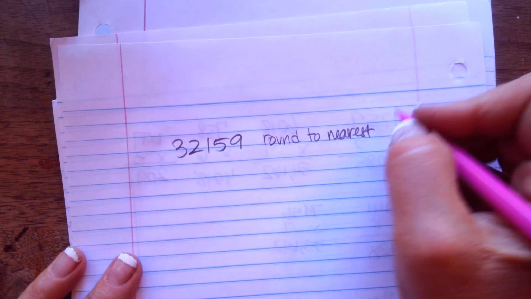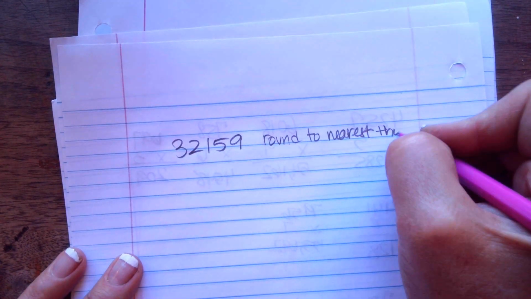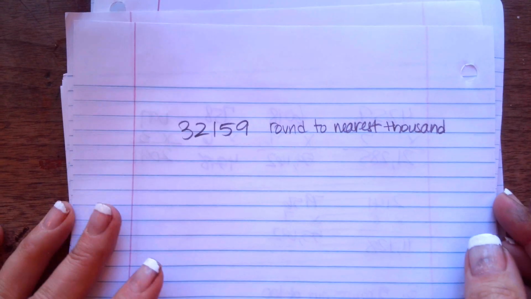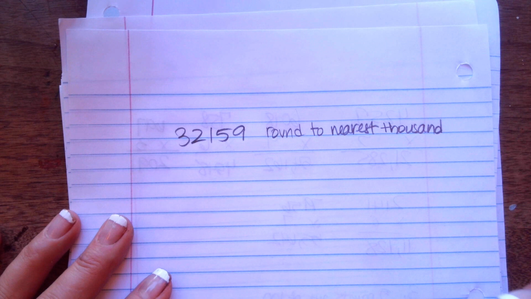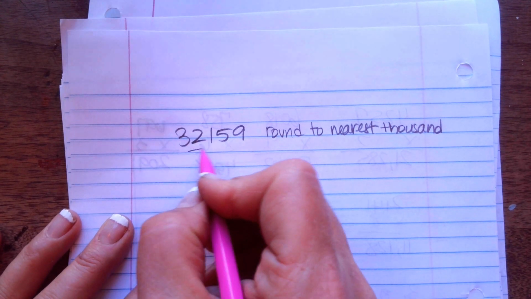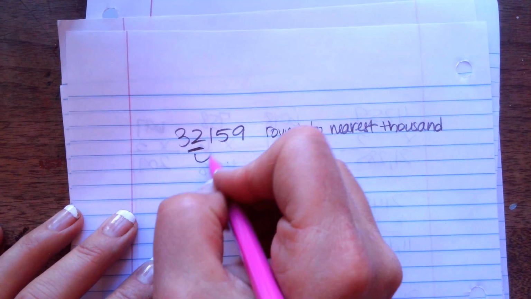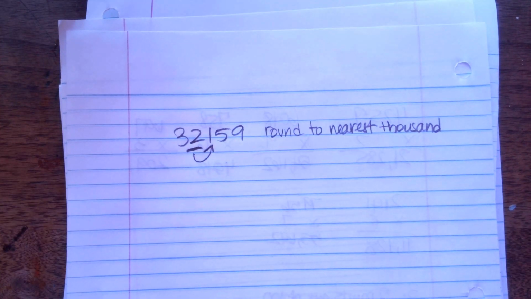Okay. Round to the nearest thousands for this one. So what number would I underline? The 2. And then what would I do from there? Go to your neighbor, the 1. Yes. And 5 or more, let it soar. 4 or less, let it rest. The 1 doesn't rest.